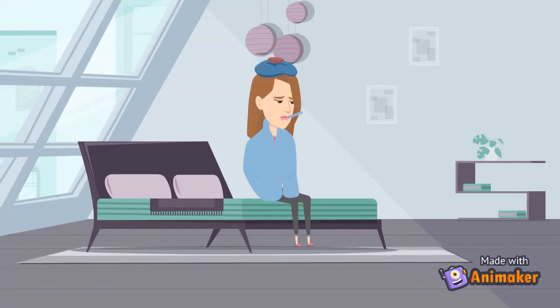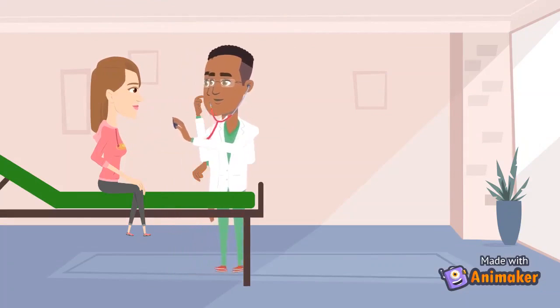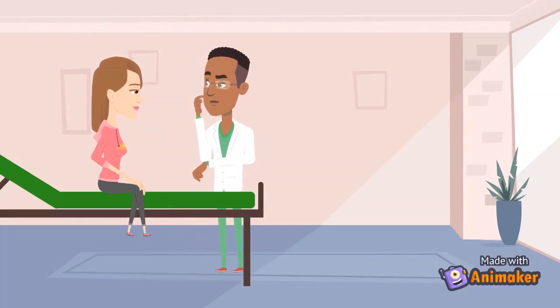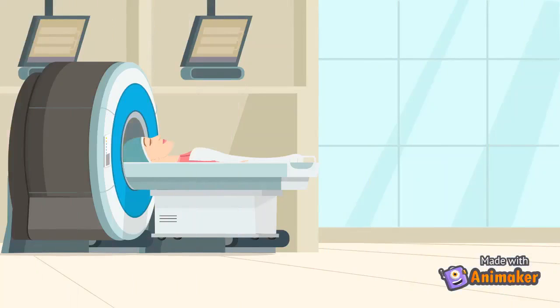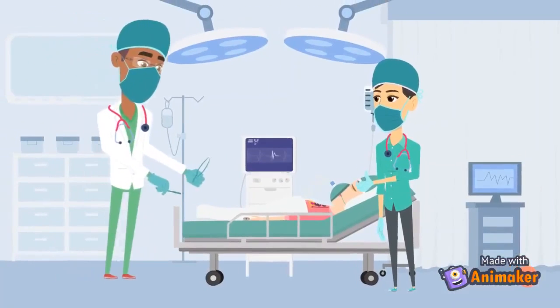Imagine that you've had this weird sickness, or maybe a mole that looks asymmetrical, so you decide to visit a doctor. If something seems suspicious, they might suggest getting some scans. The scans help to locate the potential tumor if it's inside of you. However, you'll still need to get a biopsy done.